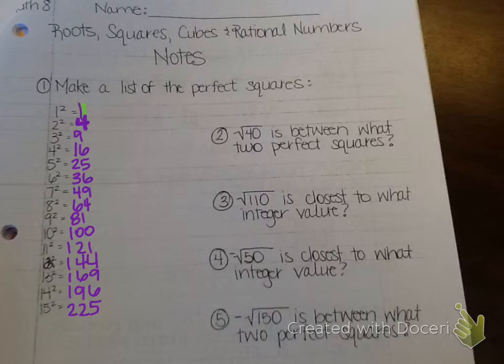So the square root of 40 is between what two perfect squares? So here we see the perfect squares are 1, 4, 9, 16, 25, 36, 49. We can see that 40 is in between 36 and 49. So the square root of 40 is in between the perfect squares 36 and 49.